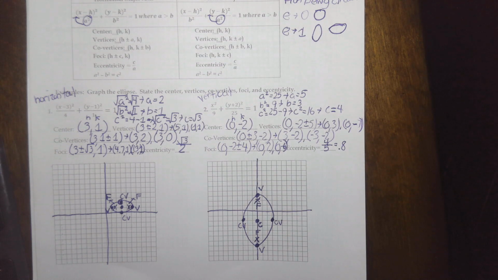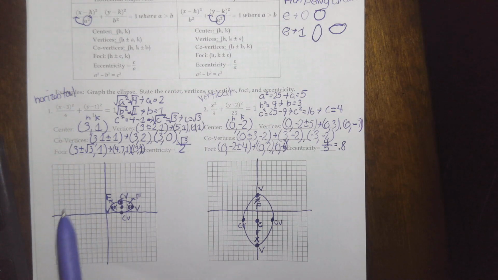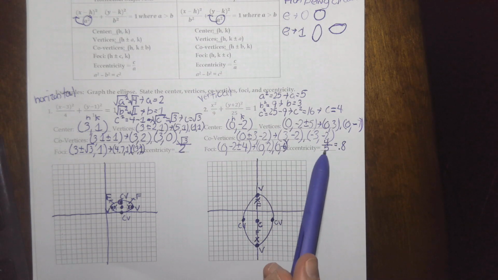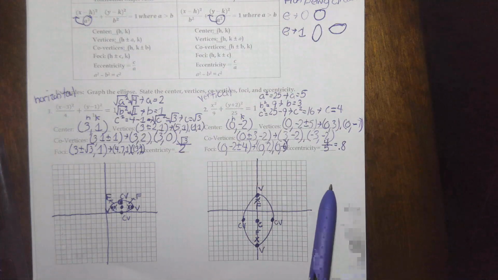All right, guys, to recall, an ellipse has vertices, co-vertices, and foci. Whether a squared is under x or y determines whether it's horizontal or vertical. Remember, the major axis always has the vertices and the foci on it. The minor axis always has the co-vertices. Your eccentricity should be between 0 and 1. You find that by doing c over a.